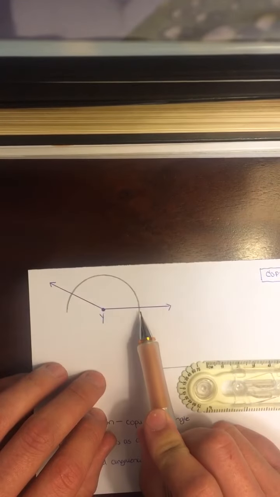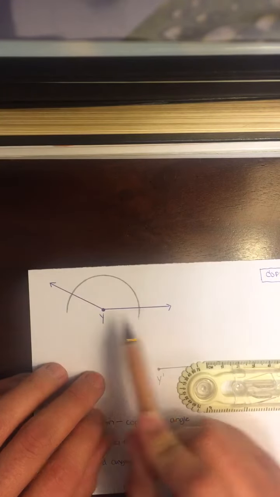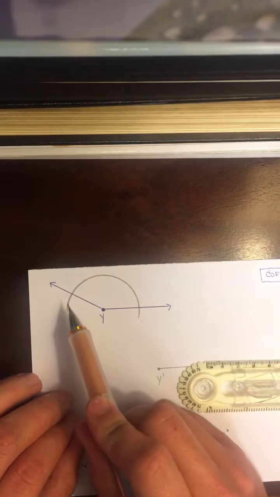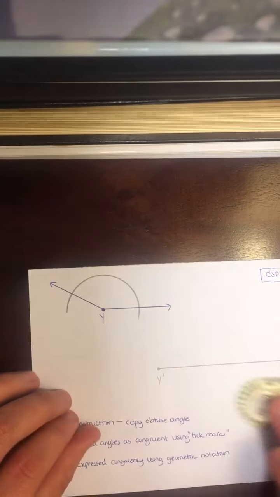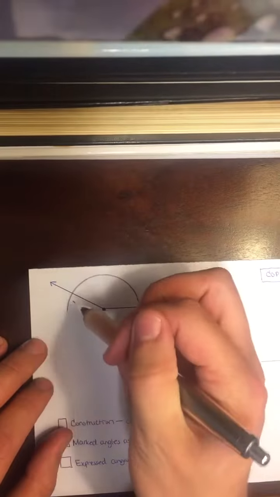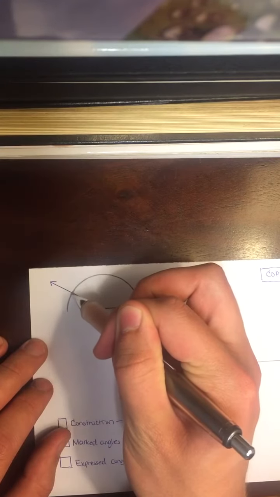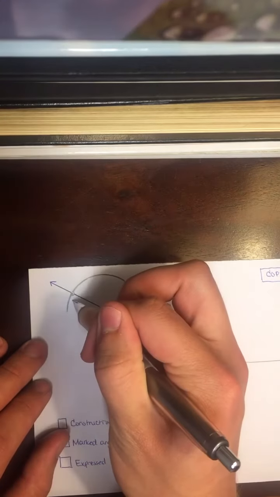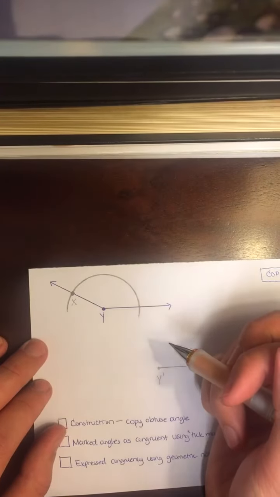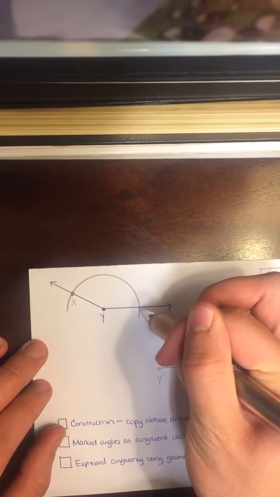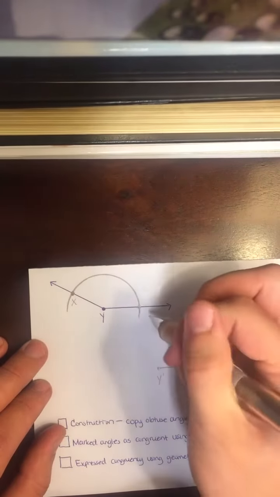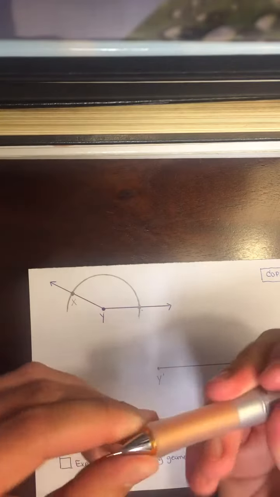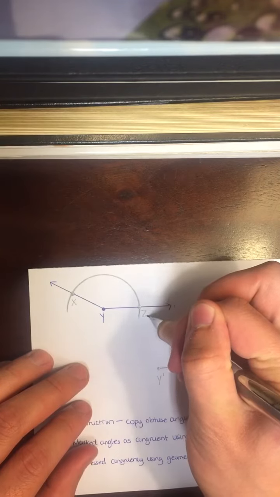And notice that my arc has intersected my ray here, and then my diagonal ray. So both rays of my angle are being intersected by this little arc here. Those points of intersection are very important. We're actually going to name those points of intersection. So this one off to the left along that slanted ray here, we're going to name point X. And my other intersection here, on my other ray, I'm going to label as point Z.